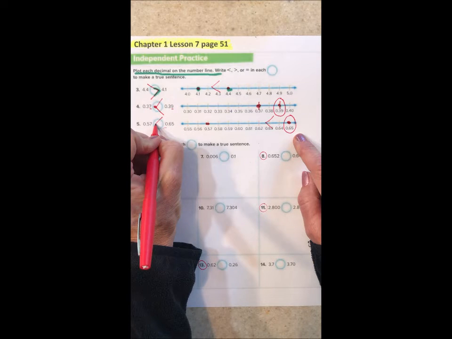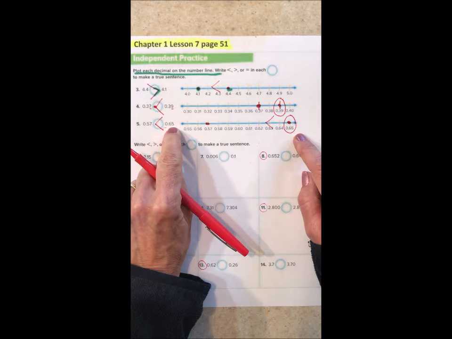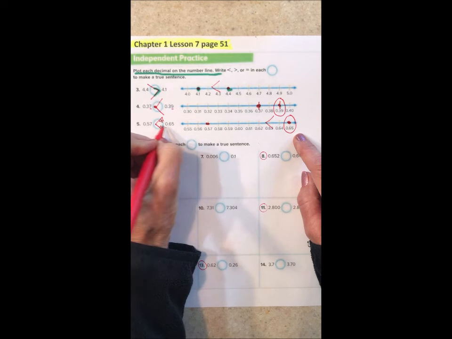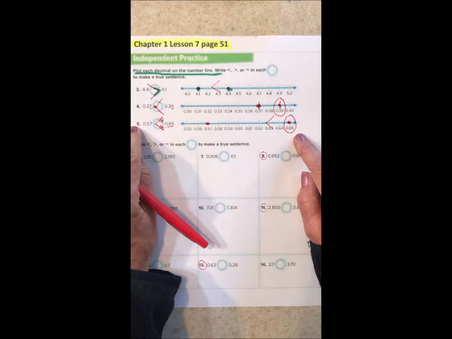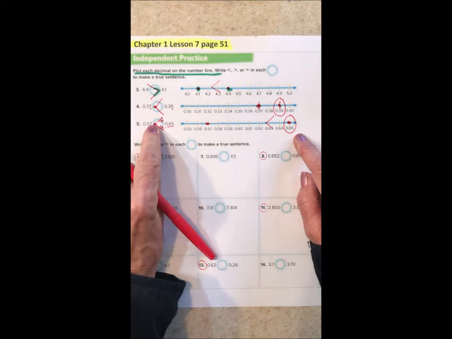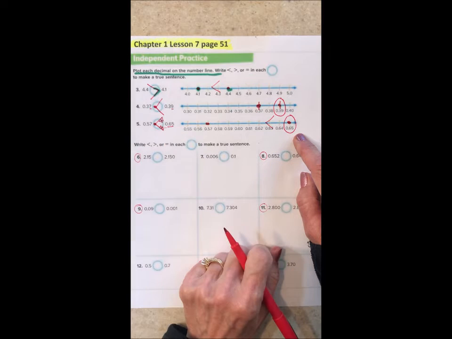I want the large side of my symbol to face the larger number. The big mouth, if you put teeth in there, would chew up 65 hundredths. That's the winner. When I read it out loud, I would say 57 hundredths is less than, because the small side came first, 65 hundredths.